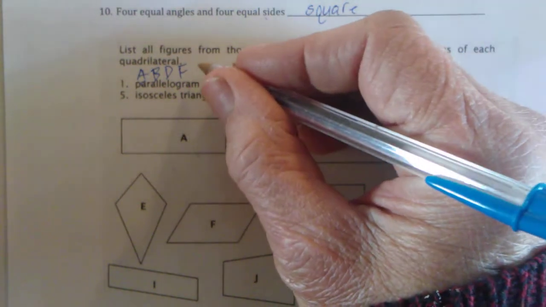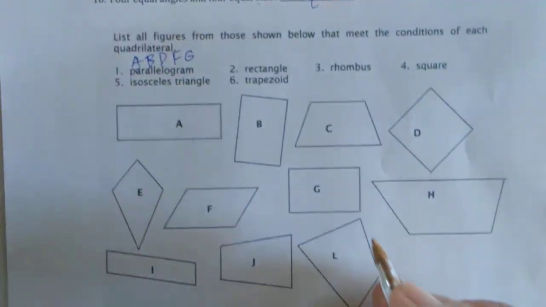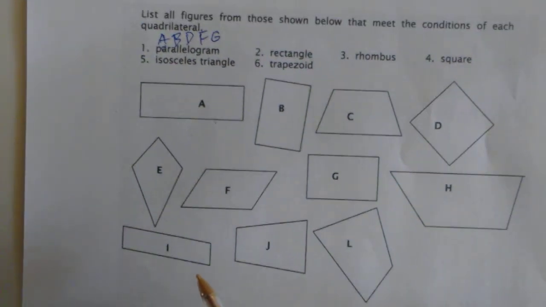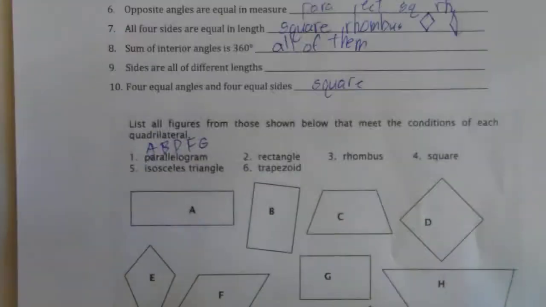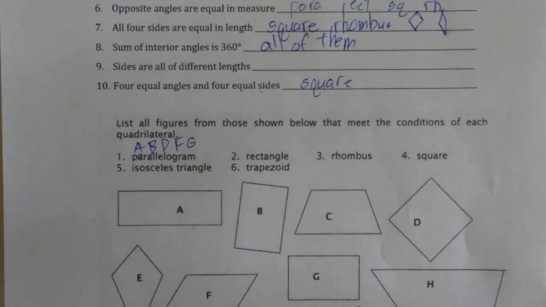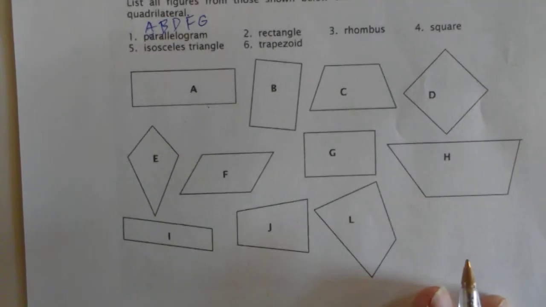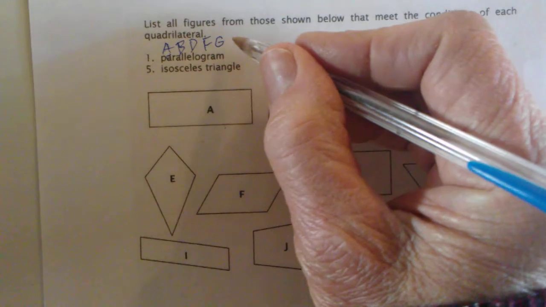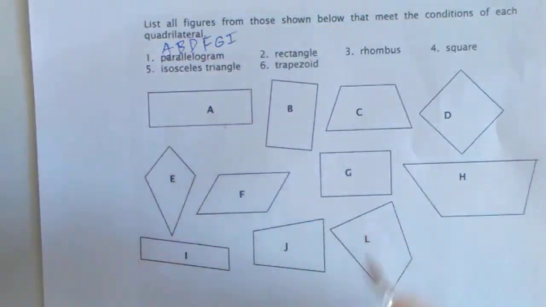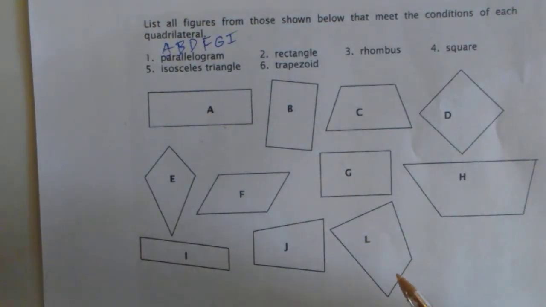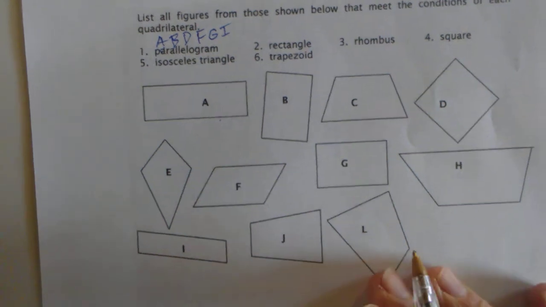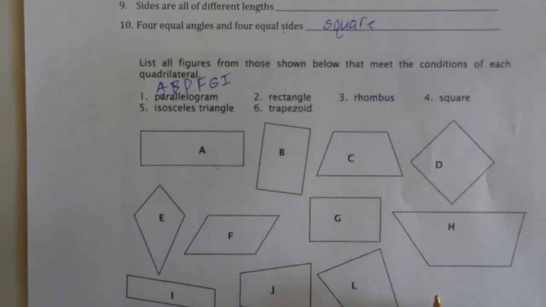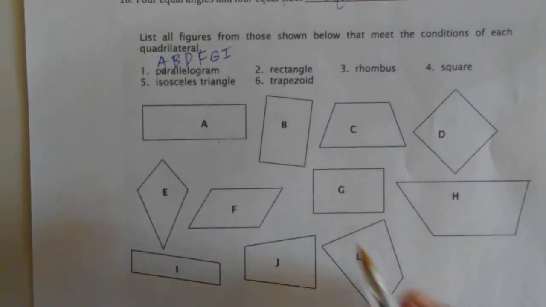G, yes. H, no. I don't know. Is that tilted? I guess that is. Let me see. No, I is a little bent. So I'll say, well, it's a parallelogram. That's still good. It's just bent a little. That's okay. I, J, no. Where's K? J, L. What happened to K? Well, anyway. L, no.